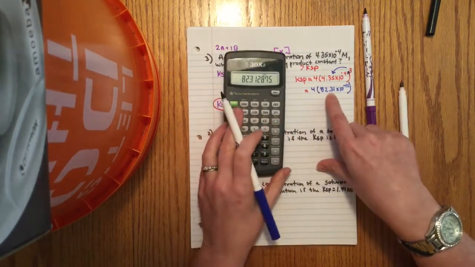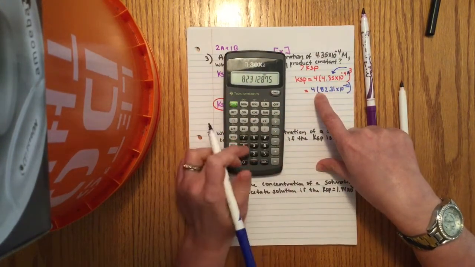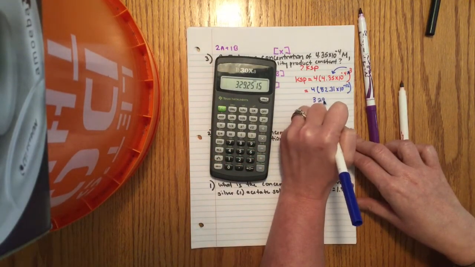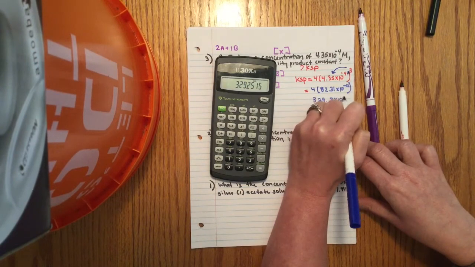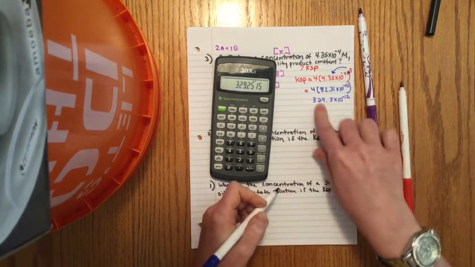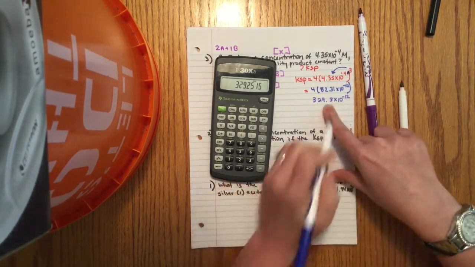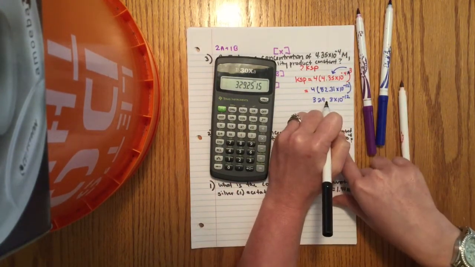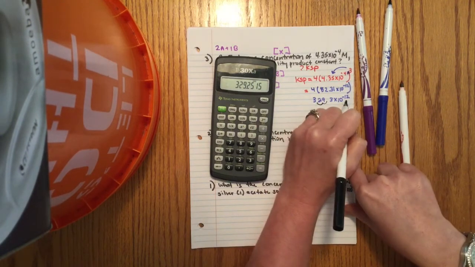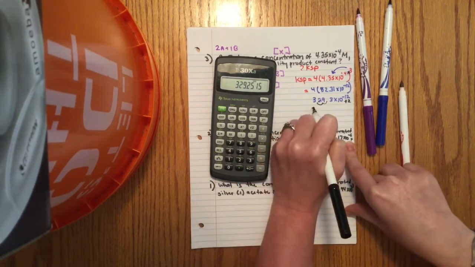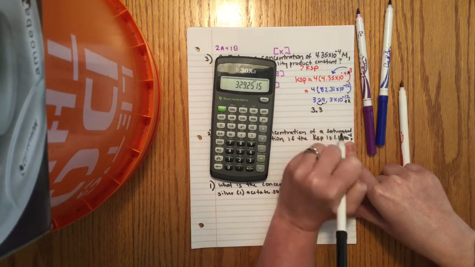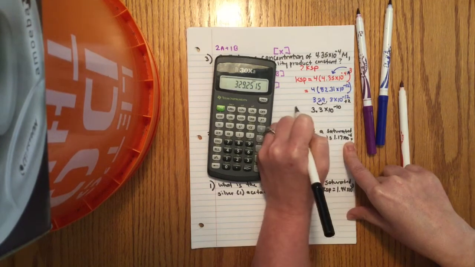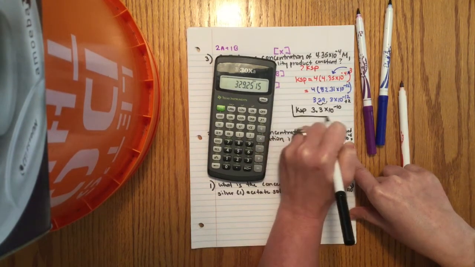Okay, so I have 82.31, and I'm going to multiply that by 4. 4 times 82.31 gives me 329.3 times 10 to the negative 12 power. Well, I know that this is not in the standard format. My number is too large because it needs to be between 1 and 10, so when I move it back 2 times, I'm going to have to add 2 to my exponent. So I get 3.3, I'm just going to round that, 3.3 times 10 to the negative 10 as my value for Ksp.